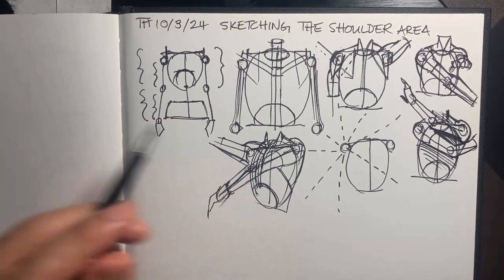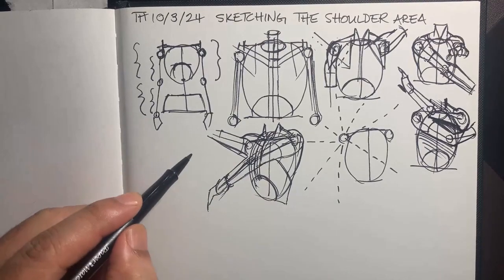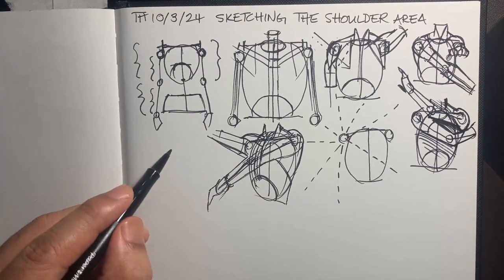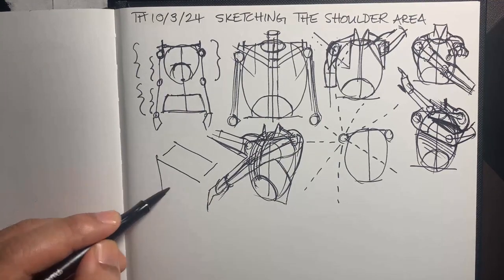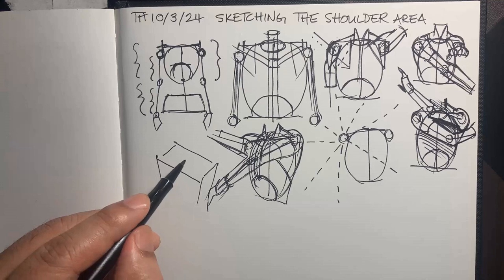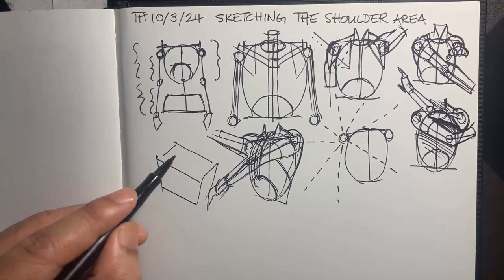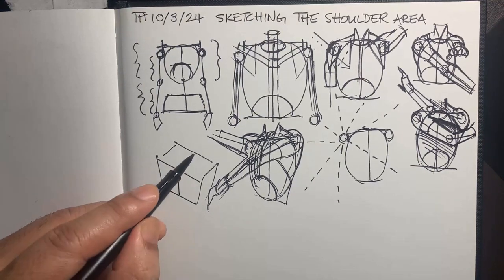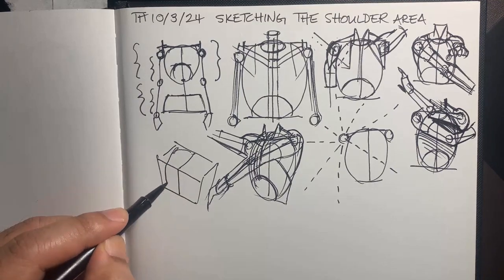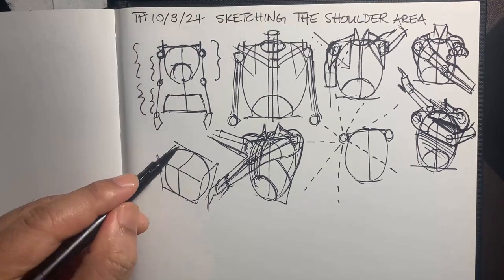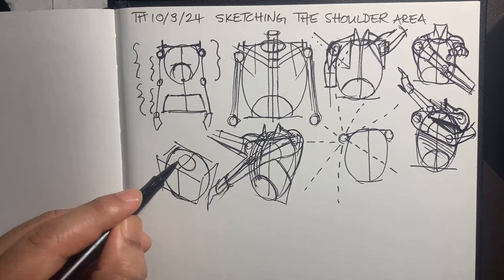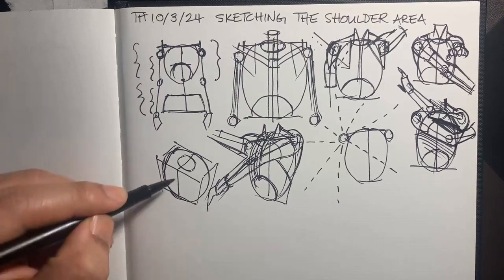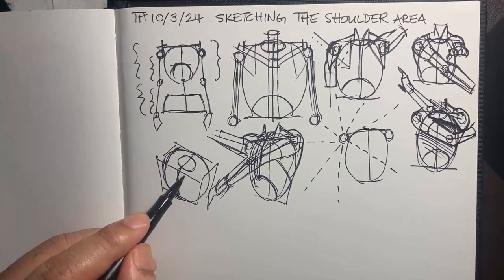So just the basic framework of it is that in perspective, if you were to do the sphere or the rib cage, it's kind of like this.